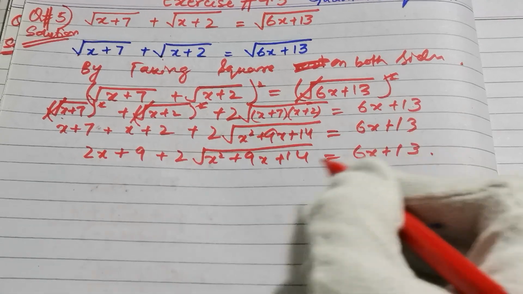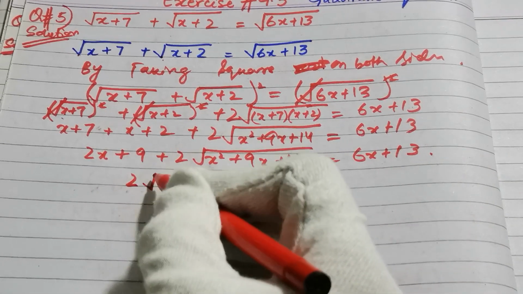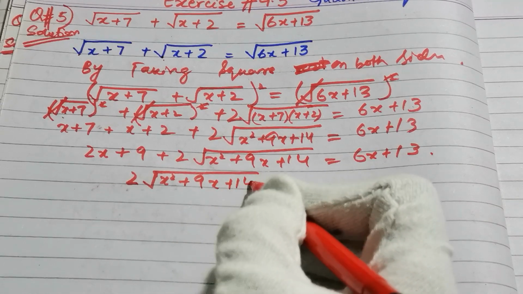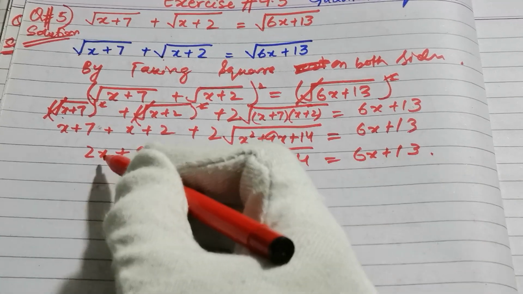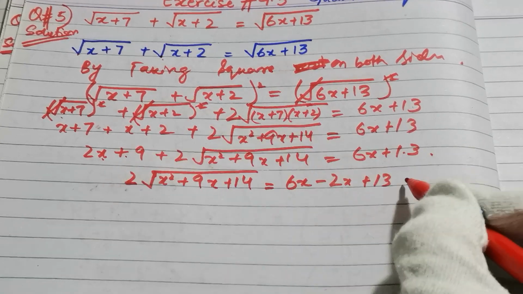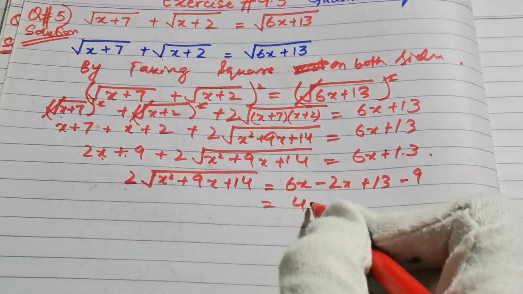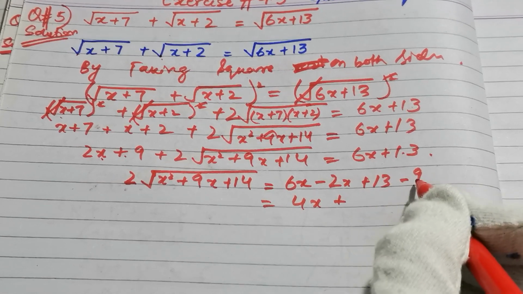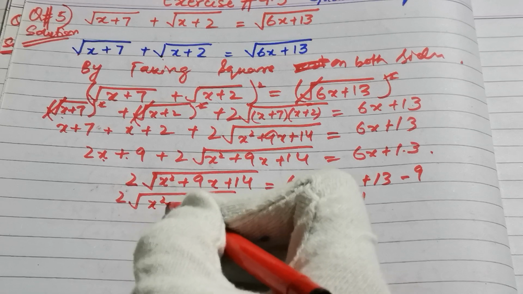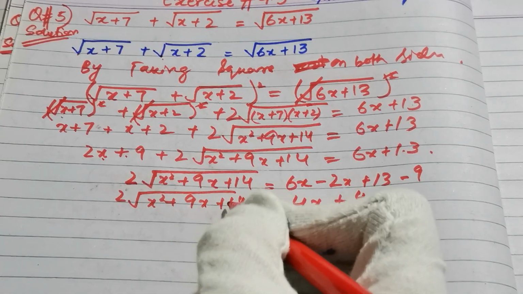Now we take to the right side: 2 under root x square plus 9x plus 14 is equal to 6x plus 13. Positive 2x becomes negative 2x, 13 as it is, positive 9 becomes negative 9. 4x plus 13 minus 9 is 4. 2 under root x square plus 9x plus 14.